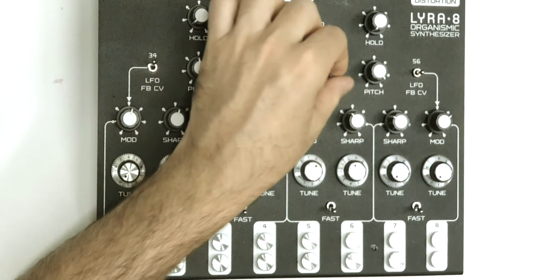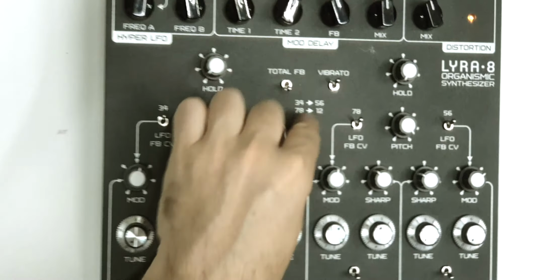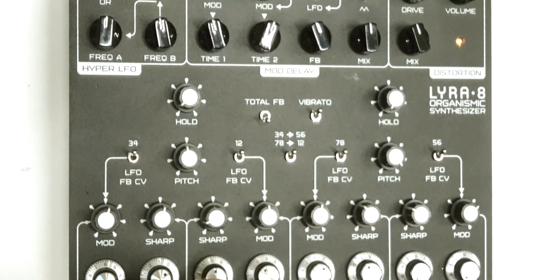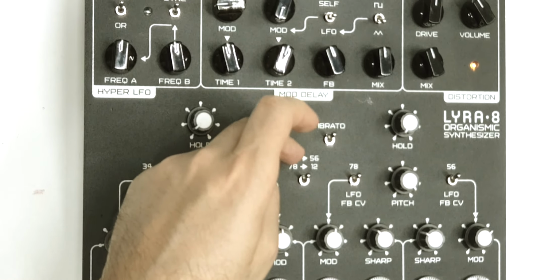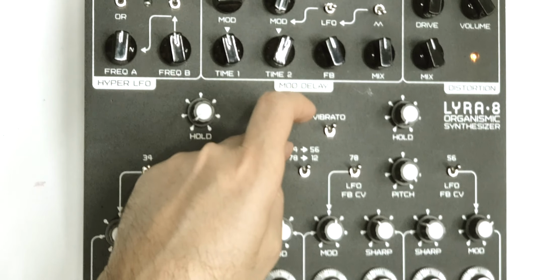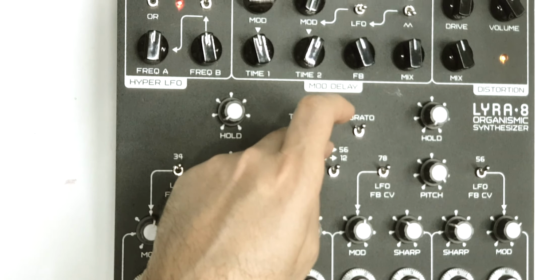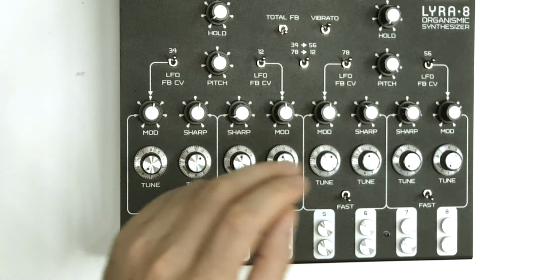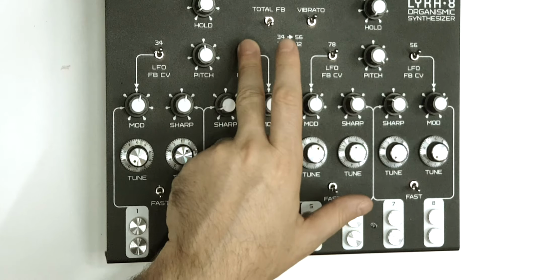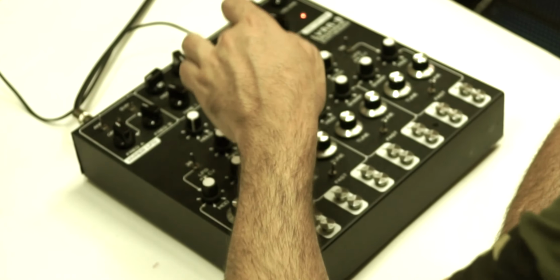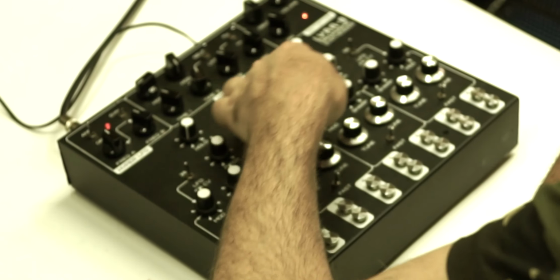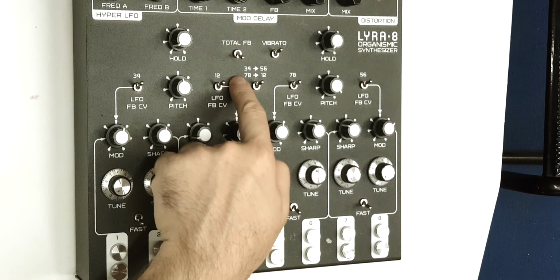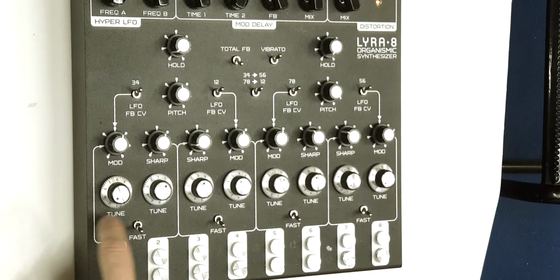So if you switch this switch to the upper position, then you will have one big loop. So the modulation from the 3-4 source will be changed to modulation from 5-6. So this oscillator 3-4 will impact 5-6 like this, and 7-8 will impact 1 and 2, right?